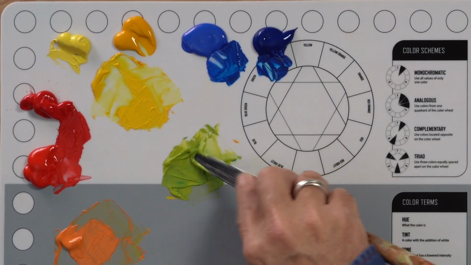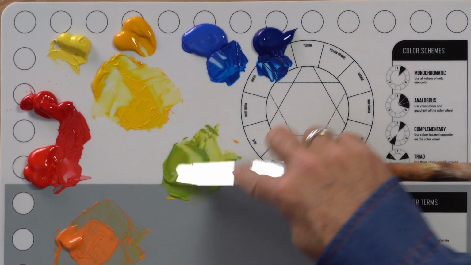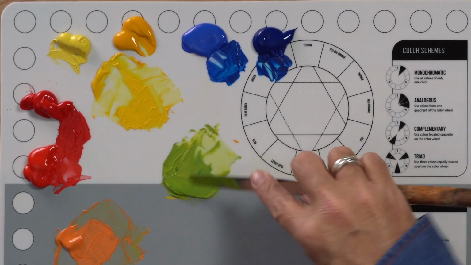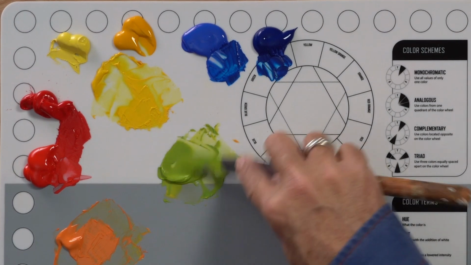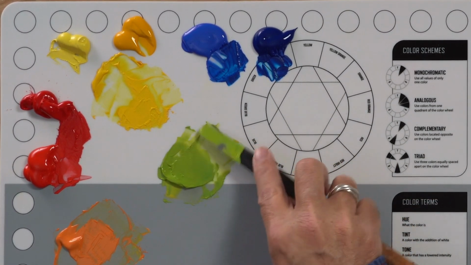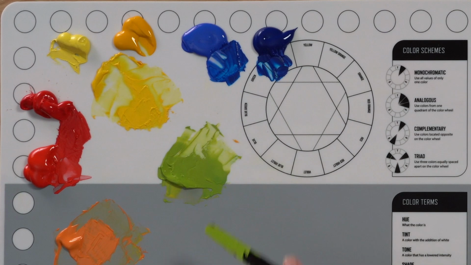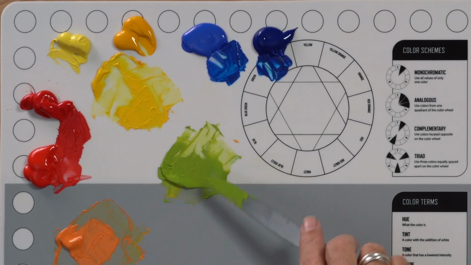So I've added some more blue, and I'm getting a really nice shade of green here because I want just a nice, what I would consider average shade of green. If I were painting a floral design, I probably would not leave this green the way it is.